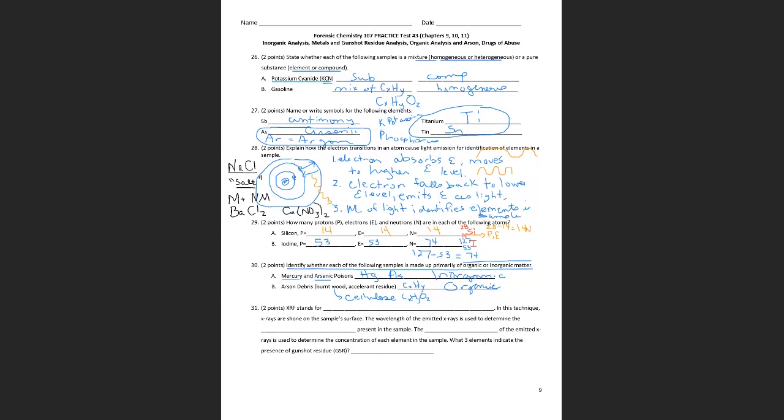Do you guys have any questions? Could you do some more examples of identifying elements and compounds? Definitely. Why don't we finish this page and then I'll go into that. We only have one more on this page.